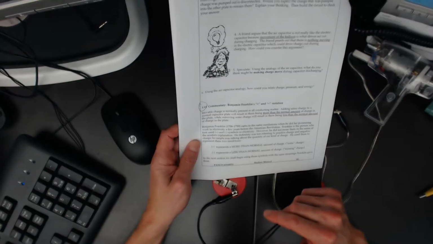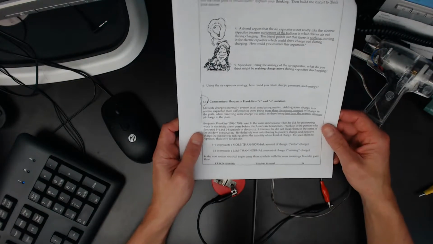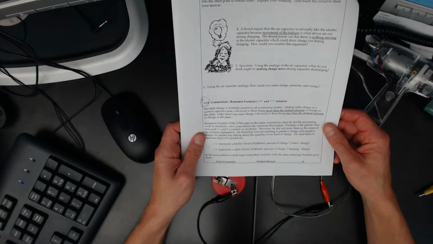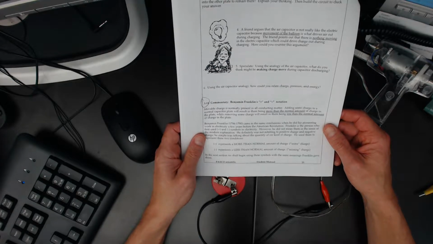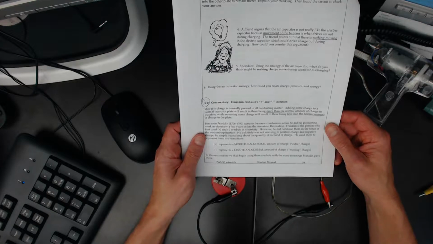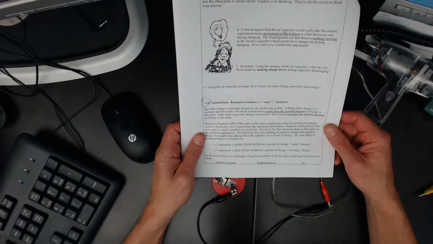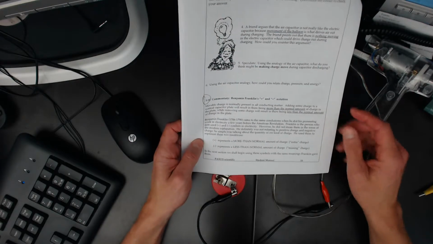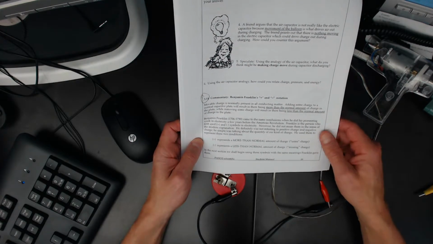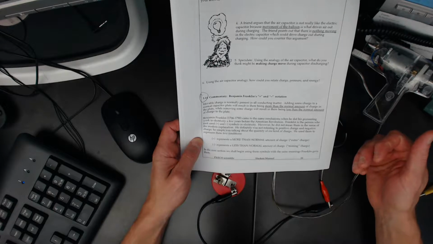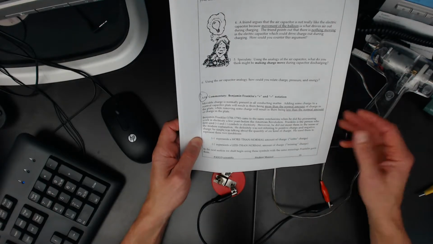Benjamin Franklin came to the same conclusions when he did his pioneering work in electricity a few years before the American Revolution. Franklin is the person who first used the plus and minus symbols in electricity. However, he did not mean them in the same sense of the modern explanation. He definitely was not referring to positive charge and negative charge. He was simply talking about the quantity of one kind of charge.